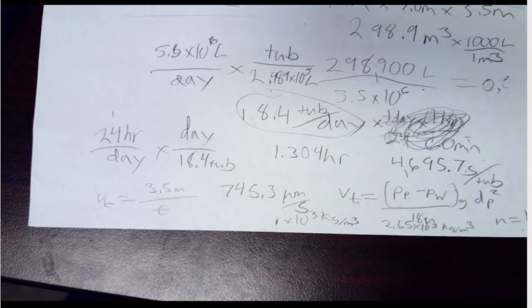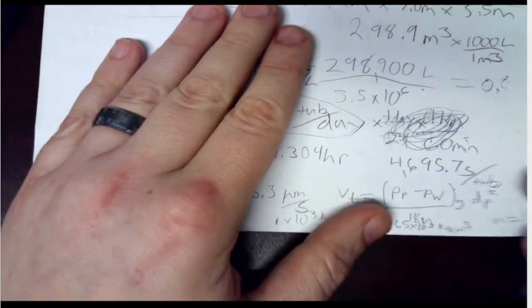Okay, so now the key is watching my units very carefully as I do this. The reason I chose that particle density is because that's the example they have in the book. Otherwise, it's kind of hard to do this.